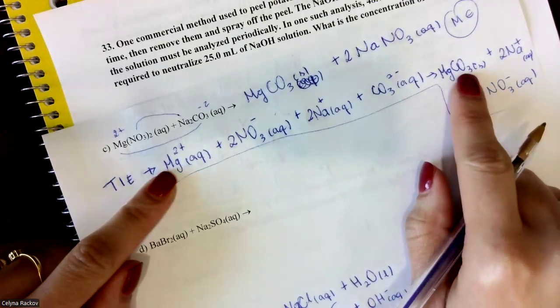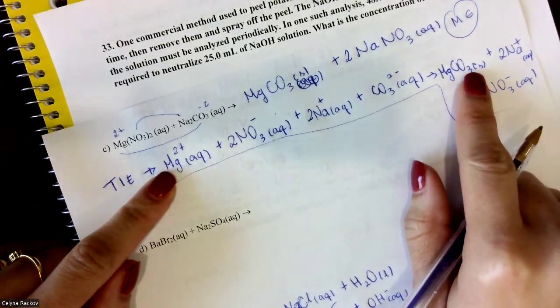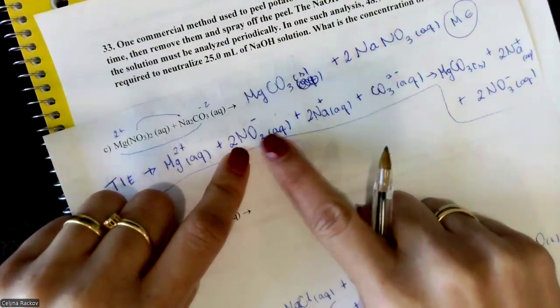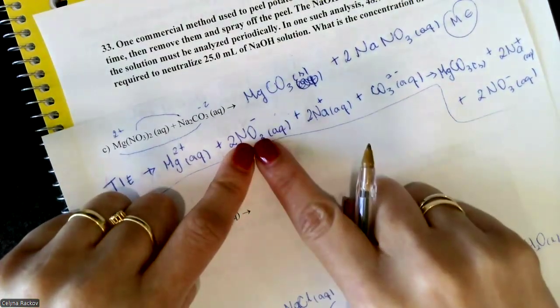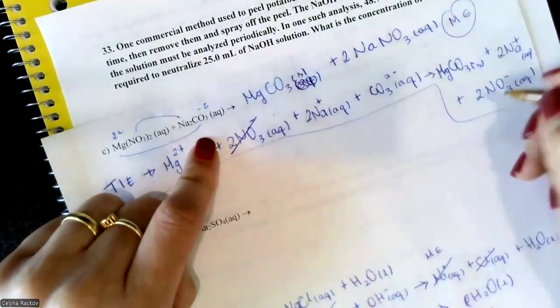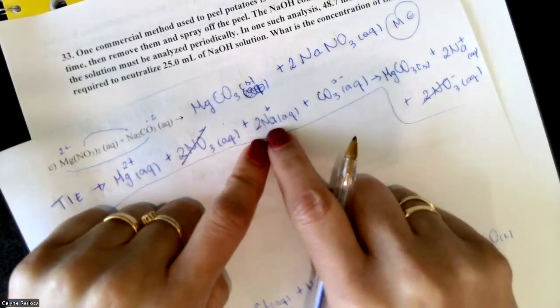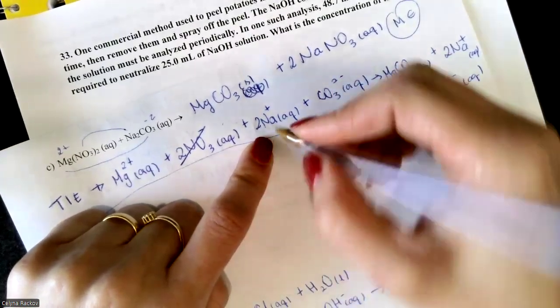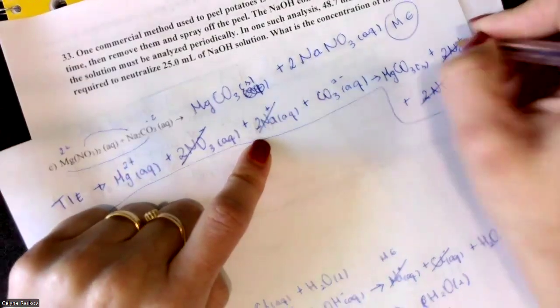So no, we cannot cancel out magnesium. 2 nitrates, 2NO3 minus, in the reactants and also in the products, exactly the same thing. So yes, we can cancel out. Sodium, 2 sodium plus here, 2 sodium plus there, exactly the same thing. Yes, then we can cancel out, right?